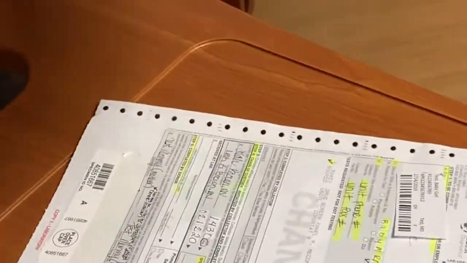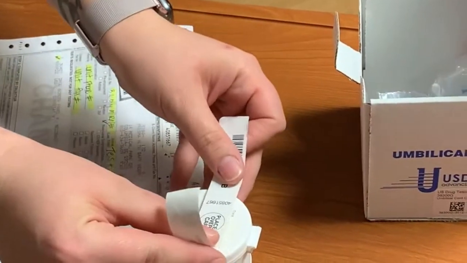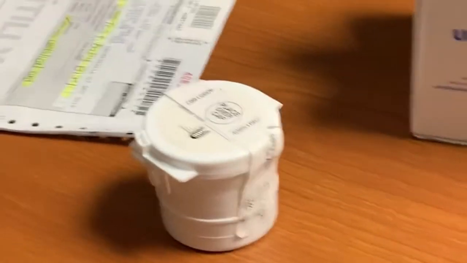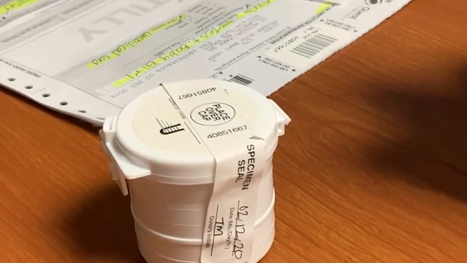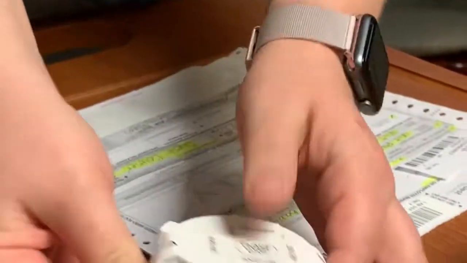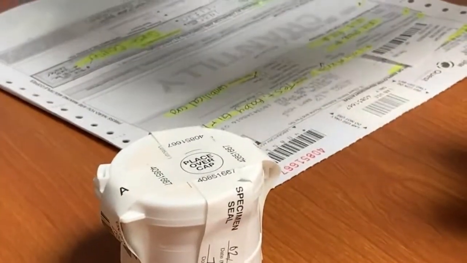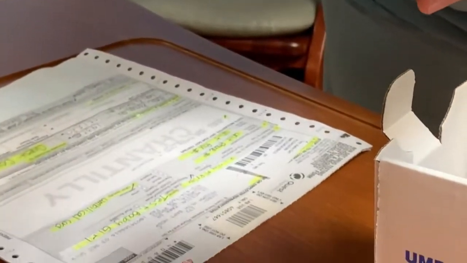These peel right off. It says place over cap, so you will put over the cap and down the side. Get your second over the cap and down the side. Then you'll get your baby label and pick a spot that won't cover.